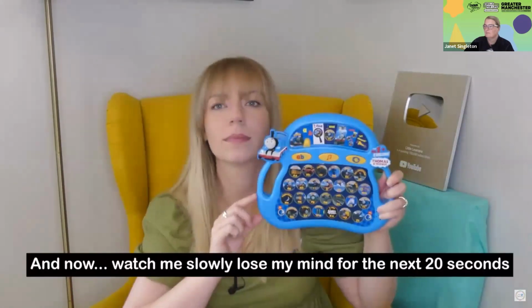Also, we have resources that do this. So, for example, this one here. This was bought for my son. What a fantastic idea for a resource. It's all to do with letter sounds and also has some things about letter names in it. And it's to do with Thomas the Tank Engine, which is his favourite thing. So I was really excited about this. But imagine my disappointment when I heard this.